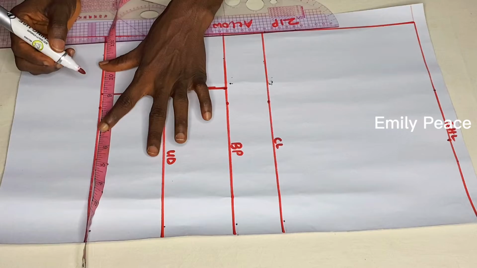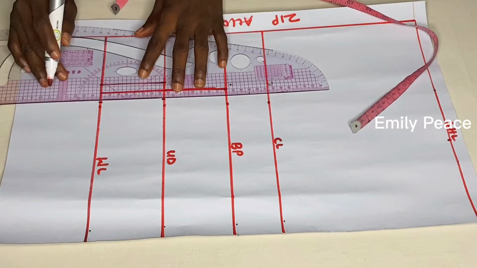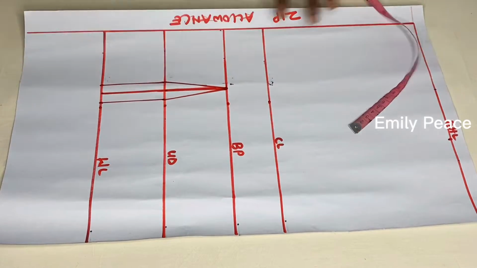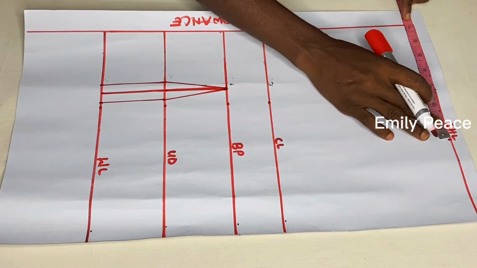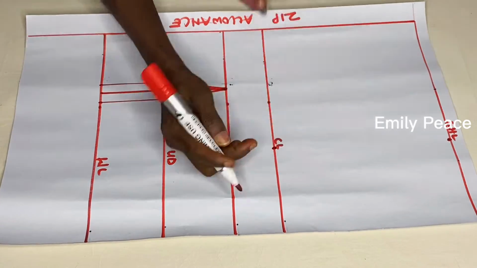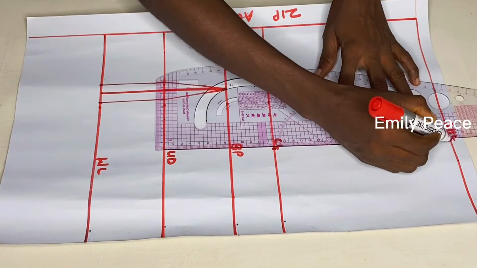And on the under bust, I took half an inch on each side, the same on the waistline. Just curve it to the bust points just like this. And on the shoulder line, I'm going to measure shoulder measurement divided by 2, and I mark that on the chest line as well, and I'll connect the points.